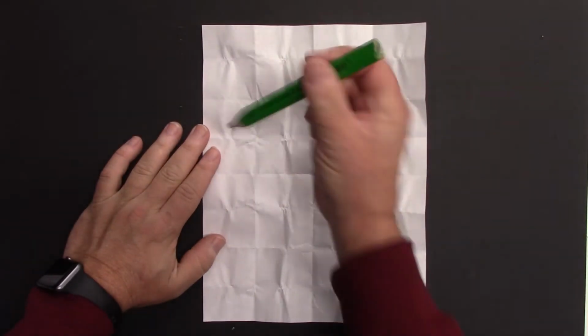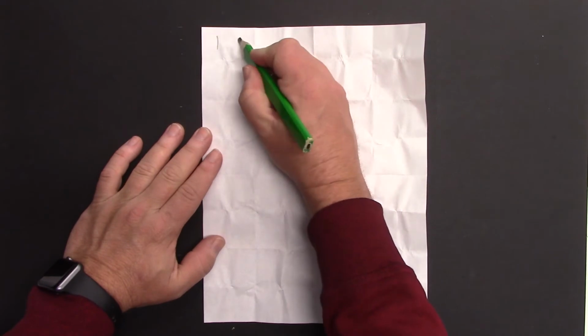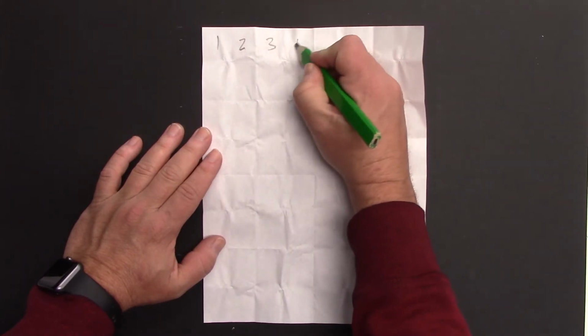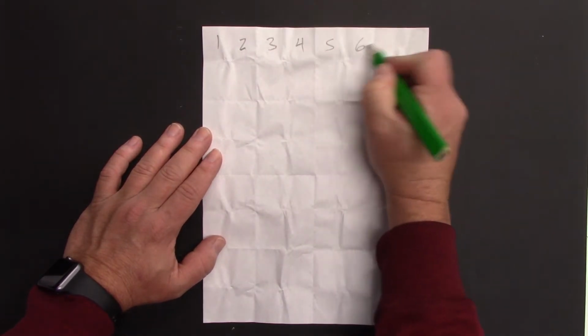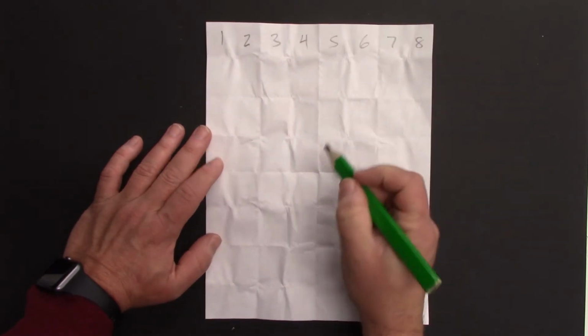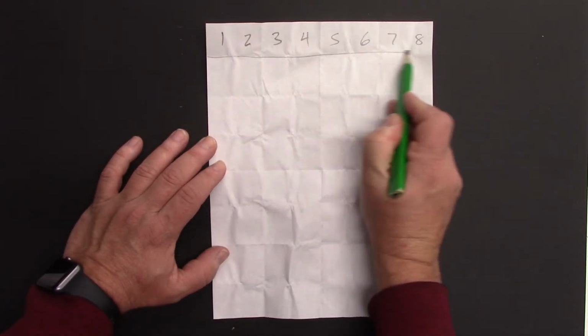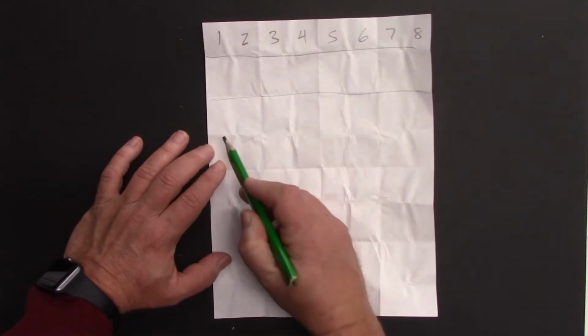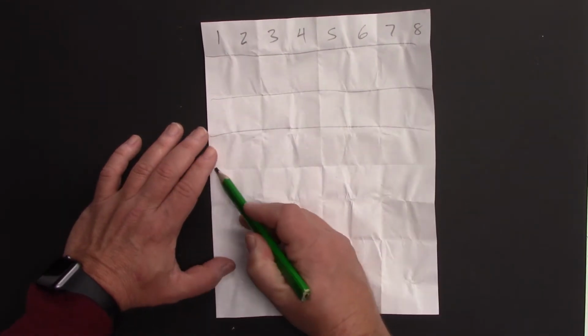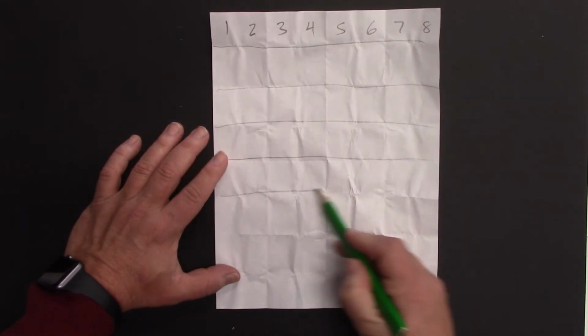And you're going to see these boxes. In these boxes, I want you to number 1, 2, 3, 4, 5, 6, 7, 8. And then you're going to see some rows where you folded it. And you just lightly draw on these rows here.